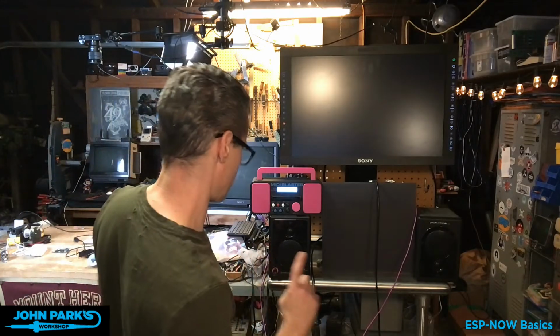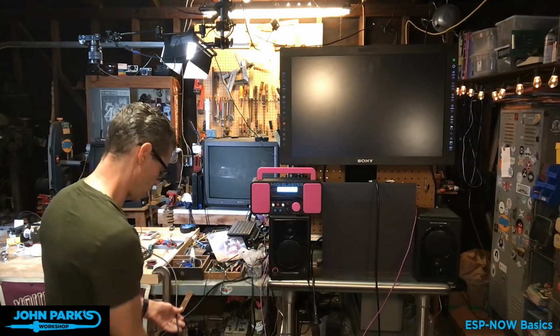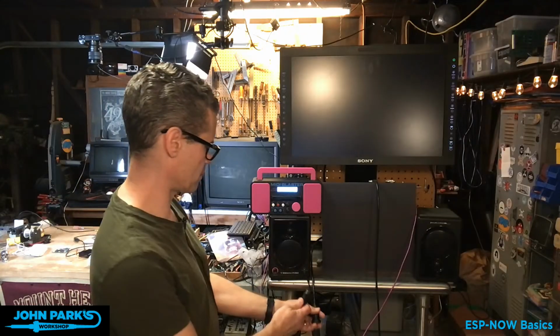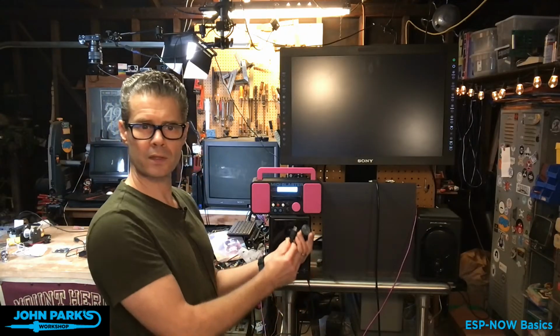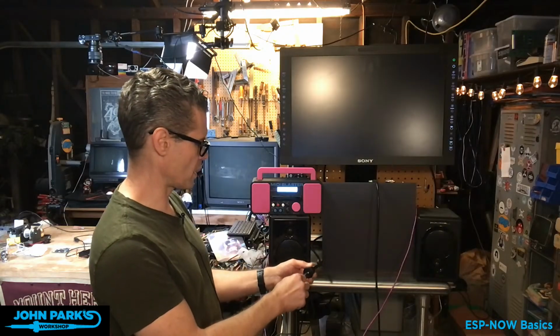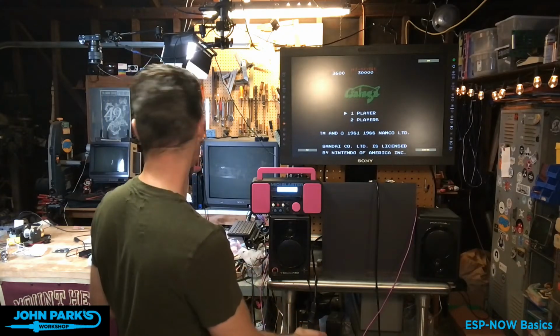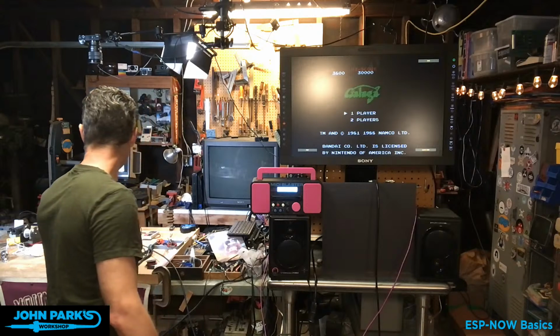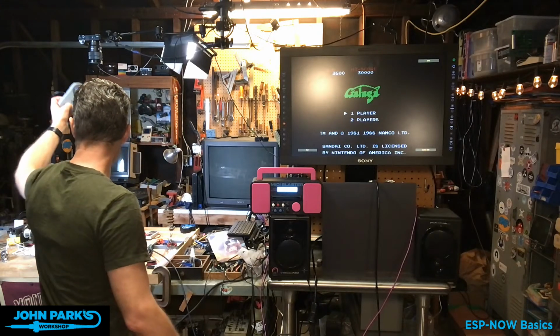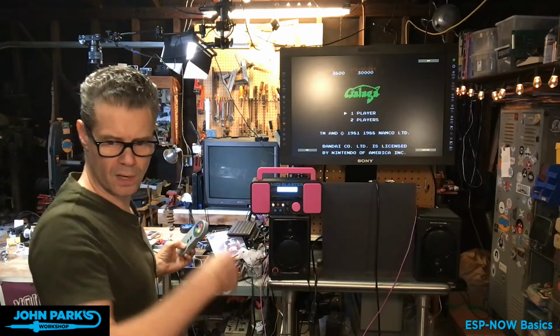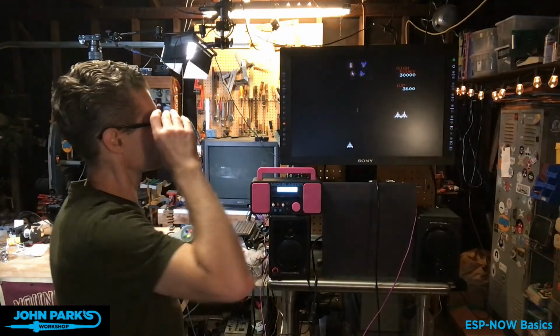I do not have sound on this version, but that'll be coming soon. So this is just a HDMI connector here. I'm running Galaga on there right now, and so this is the USB connector there. I'm going to turn off that light there because there's a big glare.